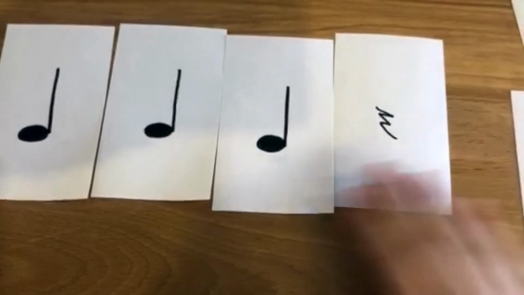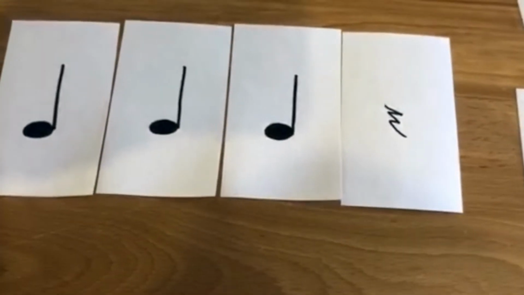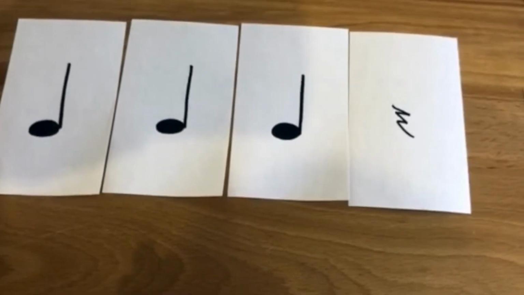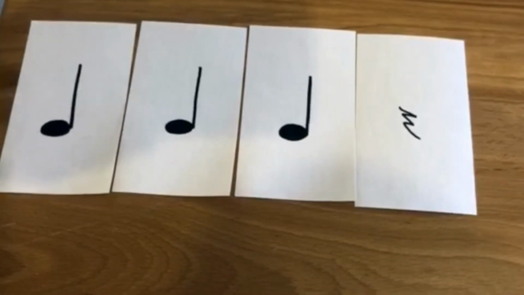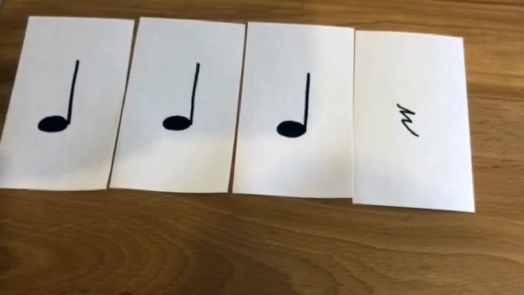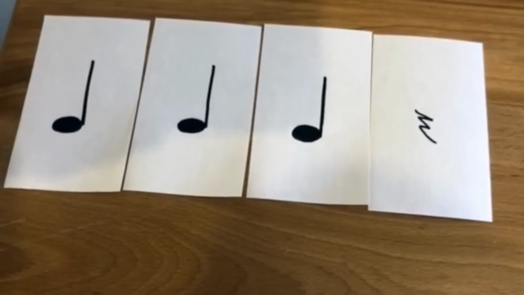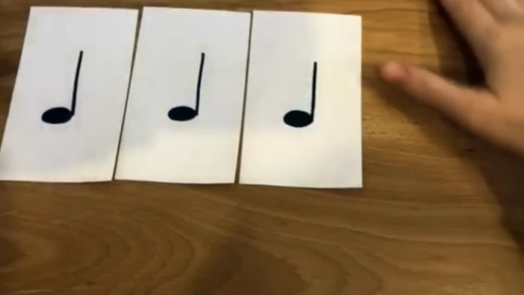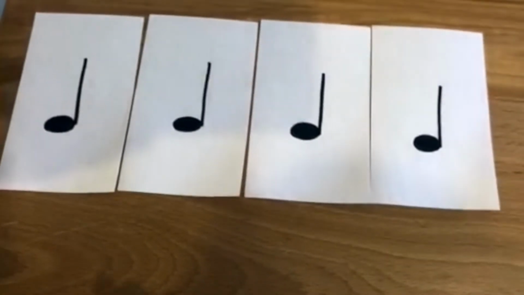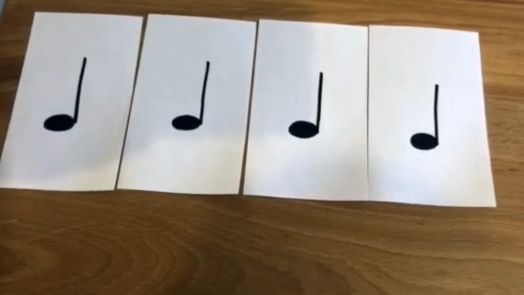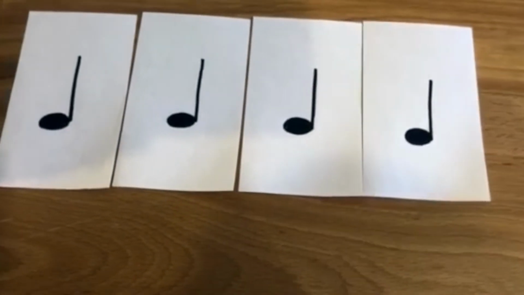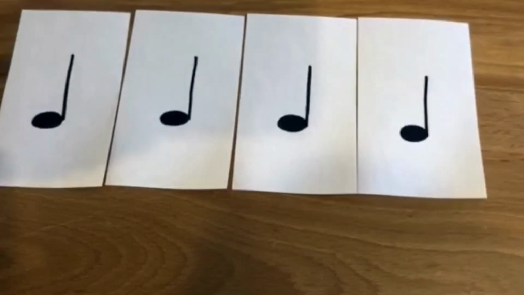Now, here is my new measure. It sounds like this. 1, 2, 3, rest. 1, 2, 3, rest. If I put it back, my quarter note, it sounds like this. 1, 2, 3, 4. 1, 2, 3, 4.